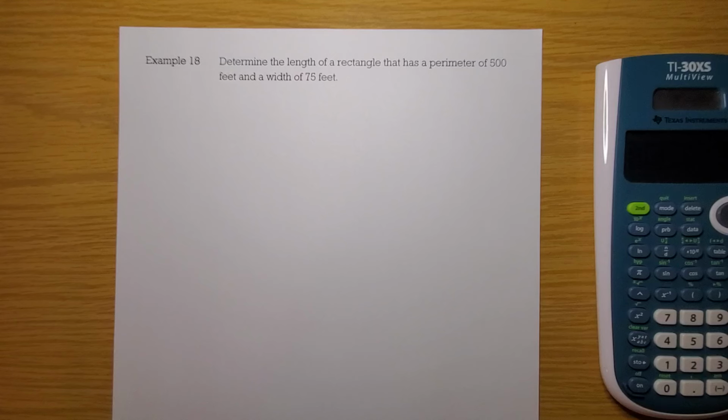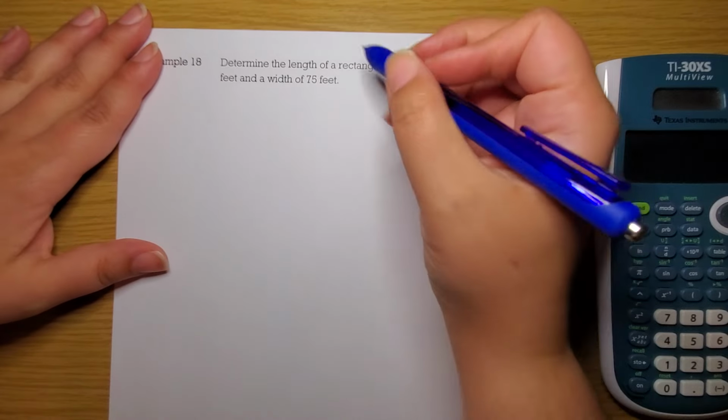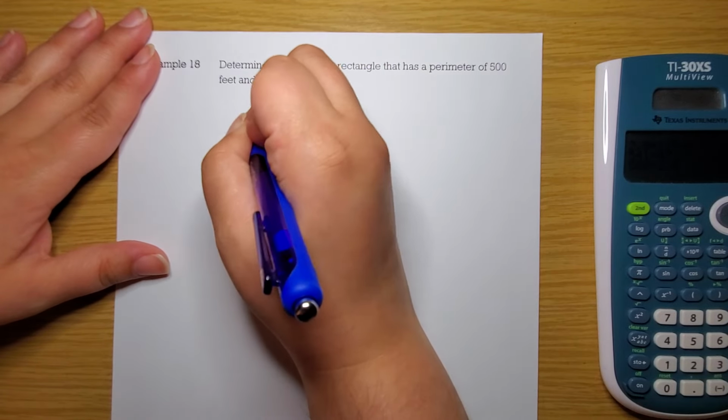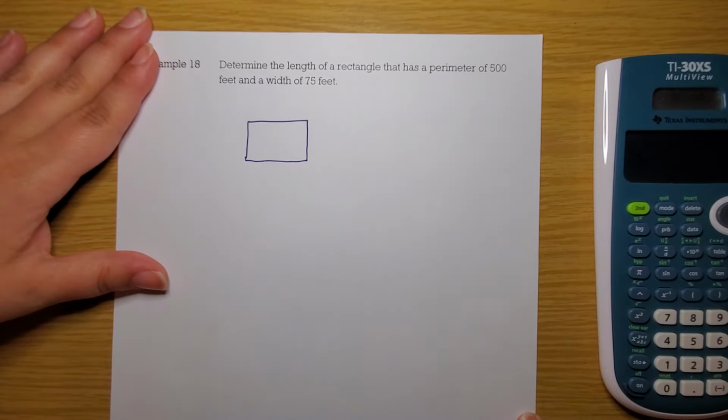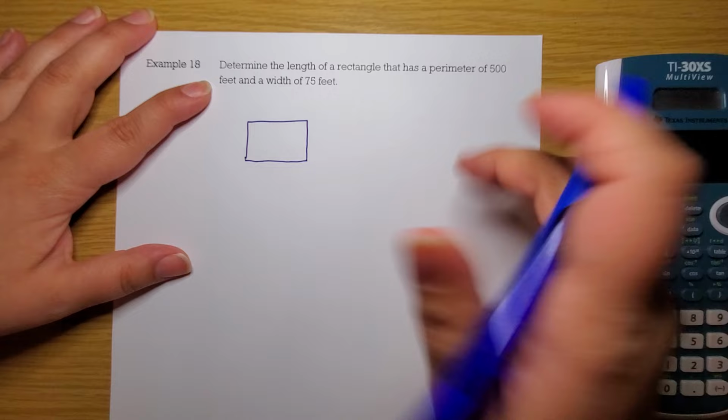Okay. So let's draw a picture, right? Pictures are usually pretty good at anchoring us with geometry questions. So we've got a rectangle. It has a perimeter of 500 feet.